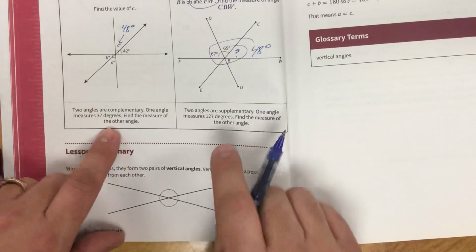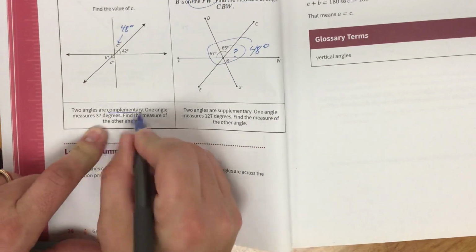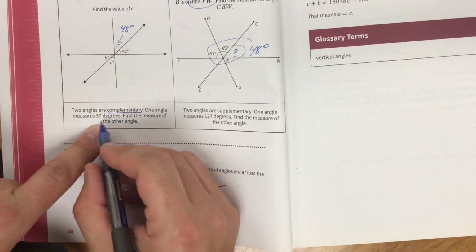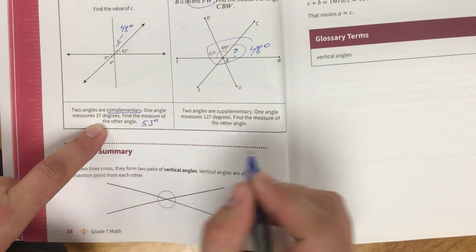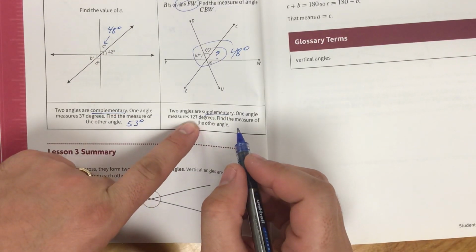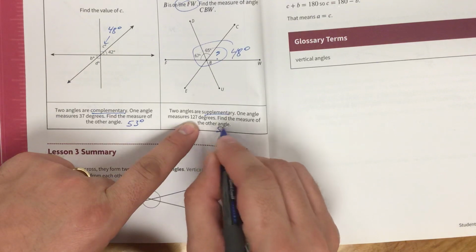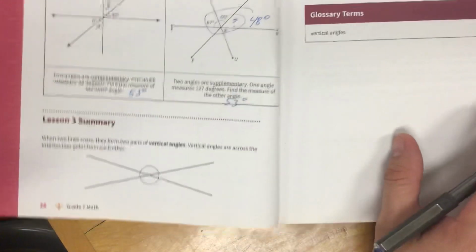Hopefully you caught the 5th one here, the bottom little section. It tells you 2 angles are complementary. That means they equal 90 degrees. 37 plus what is 90? That should be 53. And here it says supplementary. So something plus 127 equals 180. And that would be 53 degrees as well.